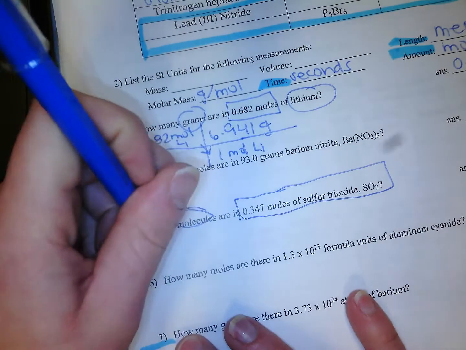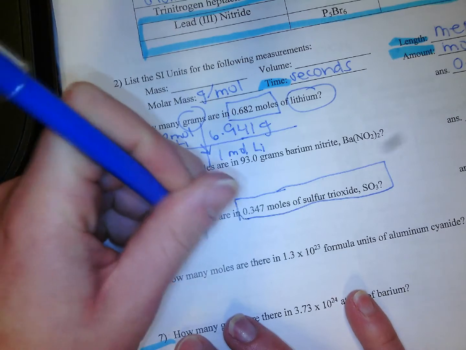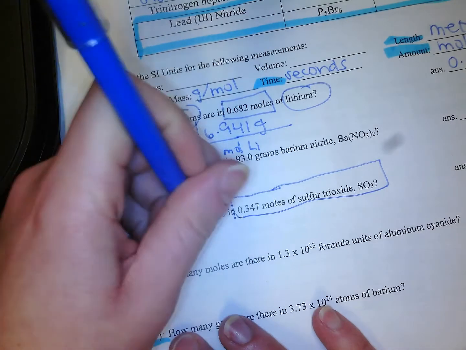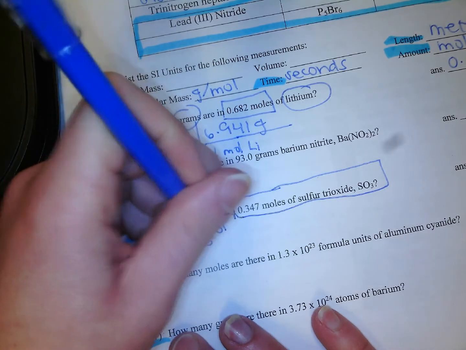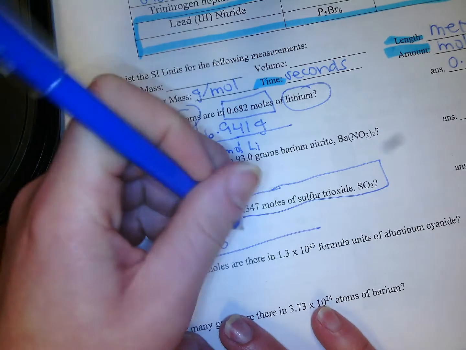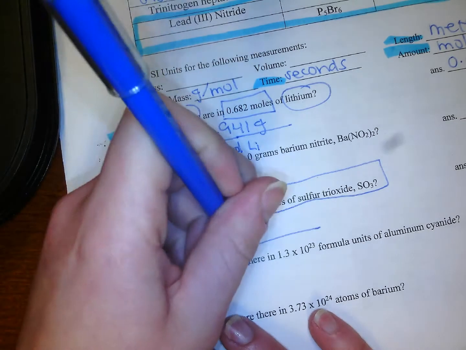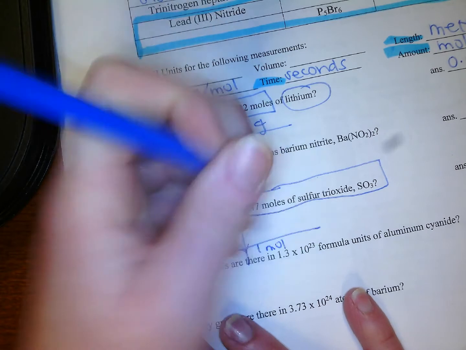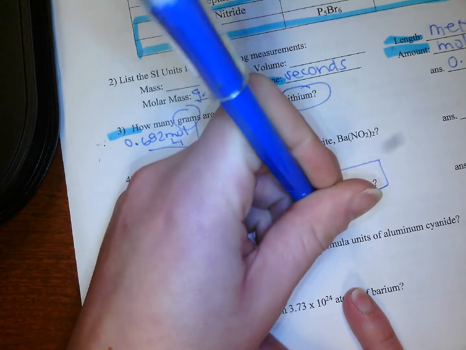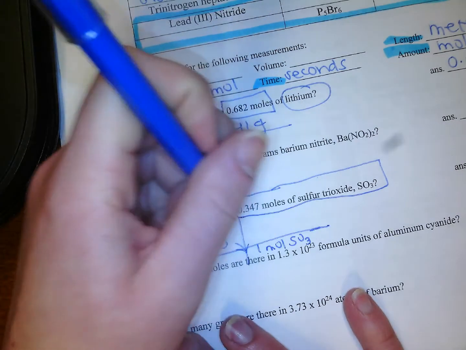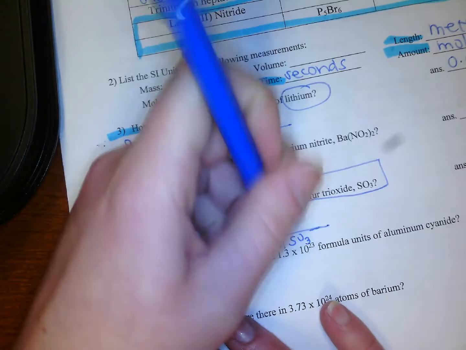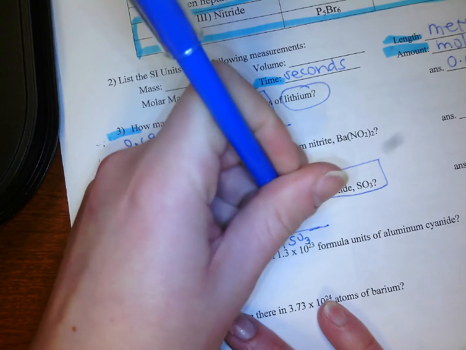Always start with what you are given. Let the units do the work. Just go down your unit. In 1 mole of SO3, I'm looking for molecules, so you can write that up top.